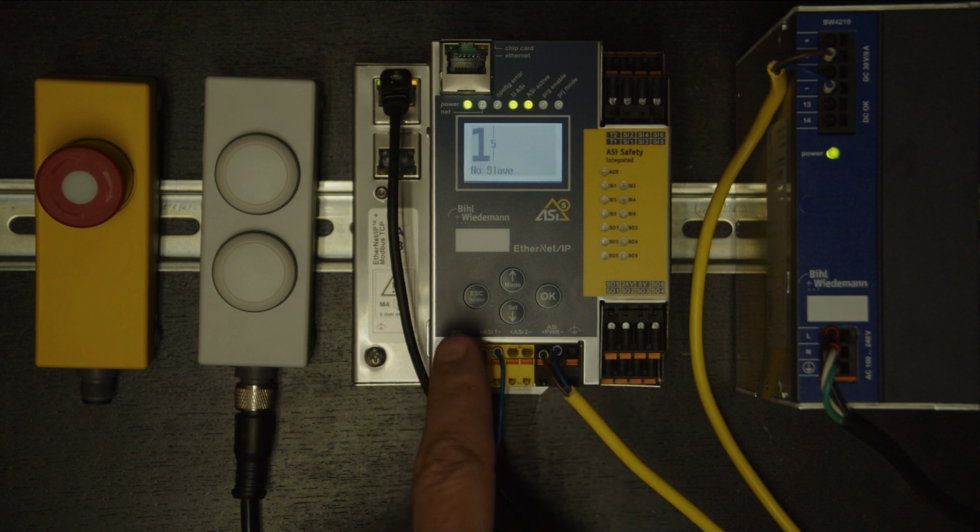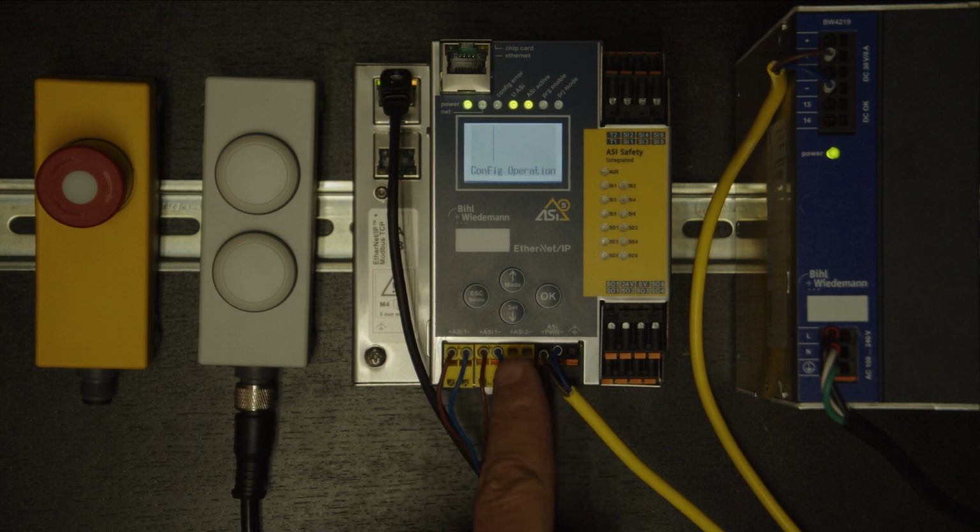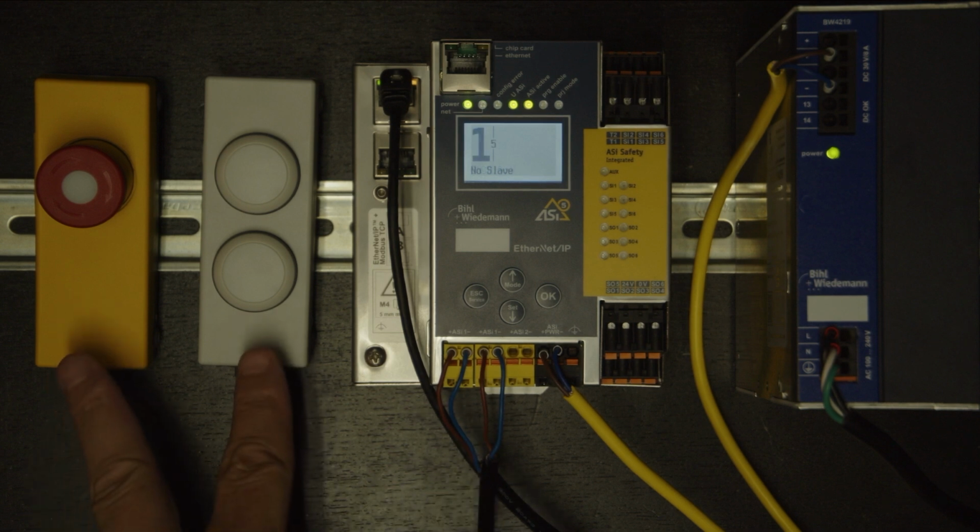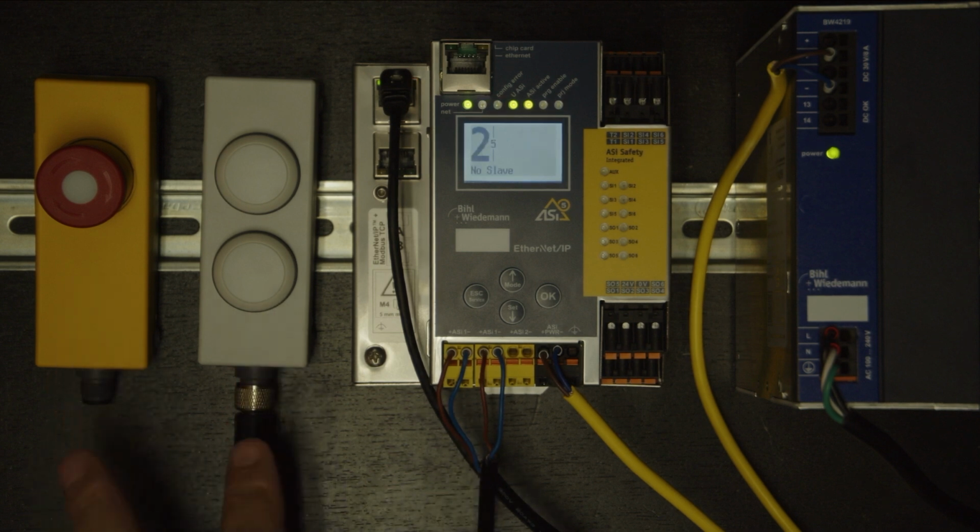The gateway has the capability of having 2 ASi networks. It has ASi 1, which is the first 2 connectors, and ASi 2, which is the second connector. We're only going to be using the ASi 1 network today. And then we have a couple of ASi devices, one of which is connected but not yet configured. The other one is not connected.